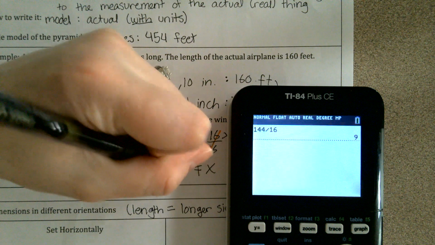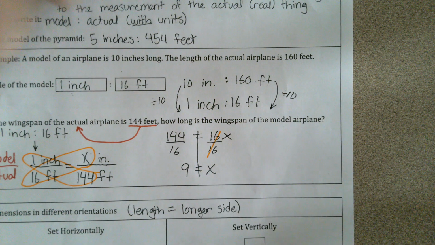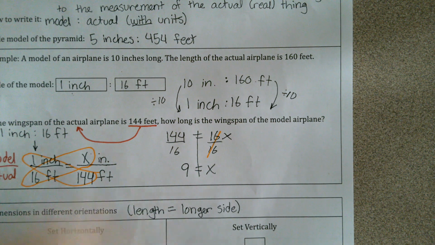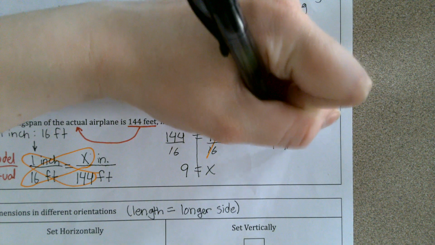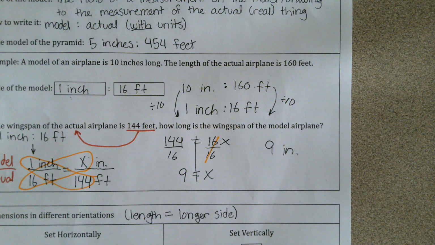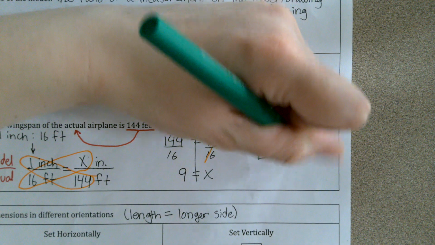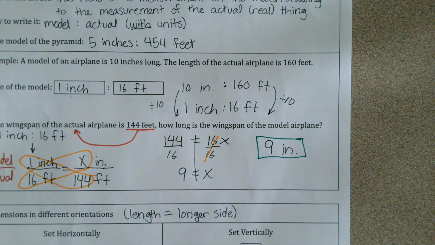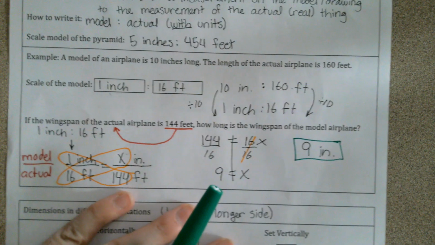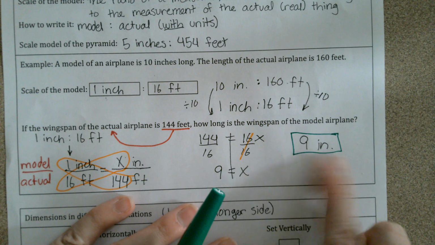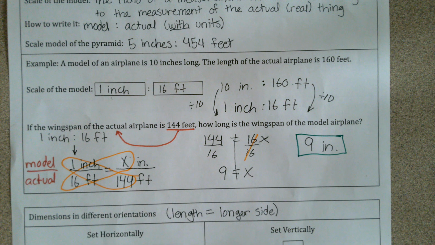So x is 9. Last thing, always ask yourself this question when you're doing these types of problems. 9 what? 9 inches. How do I know what the unit is? Reminder, I'm solving for x. X is 9, and x is attached to inches here. So my final answer will be in inches as well. Again, make sure you're keeping track of the units.